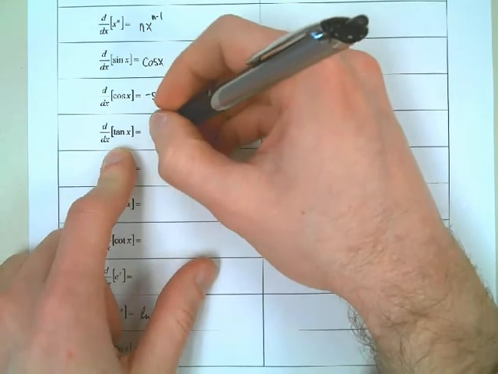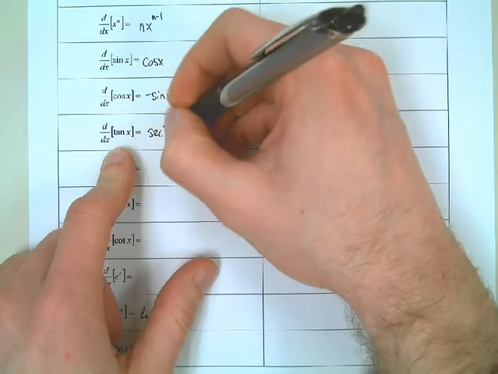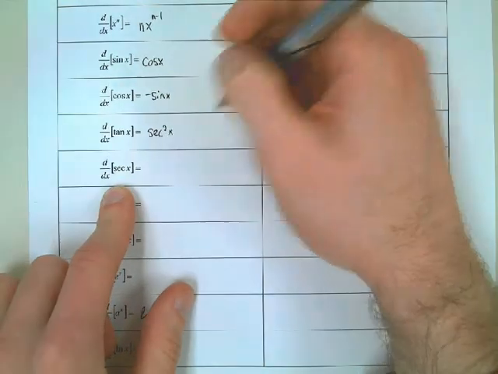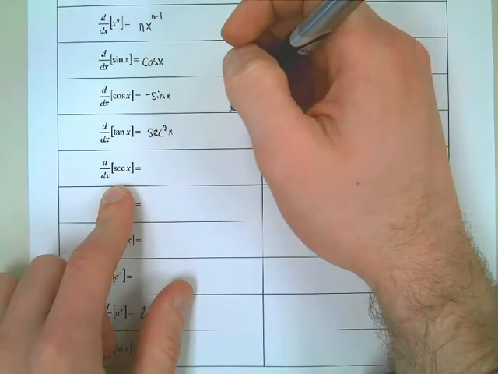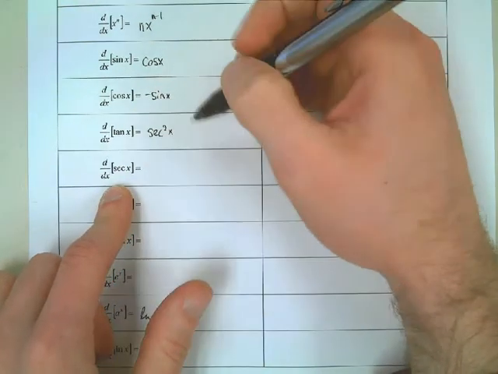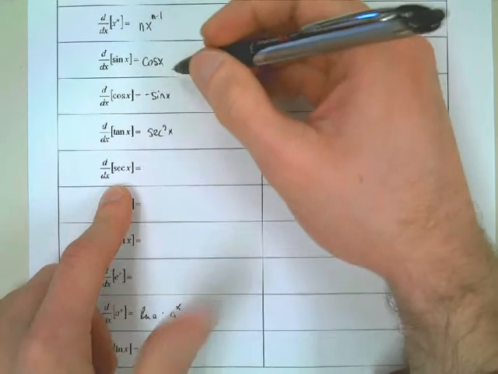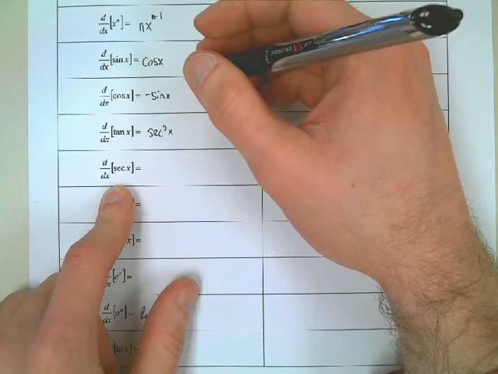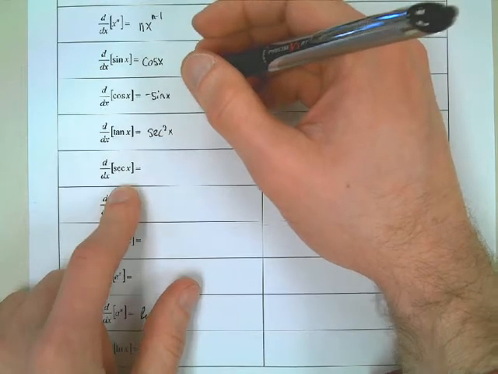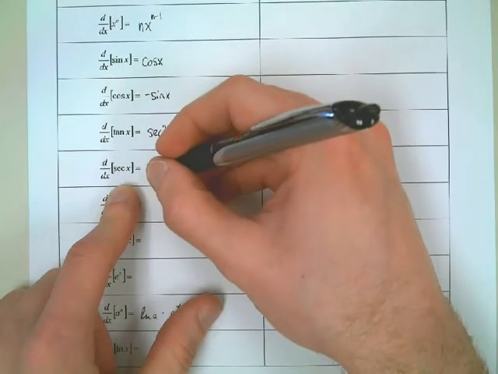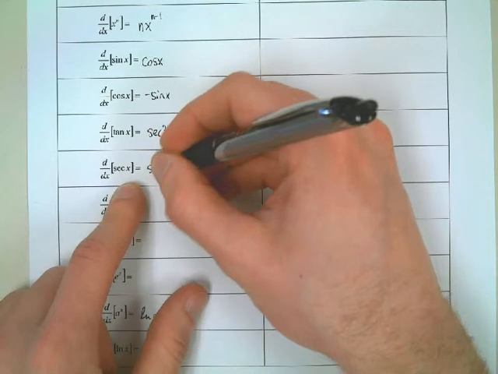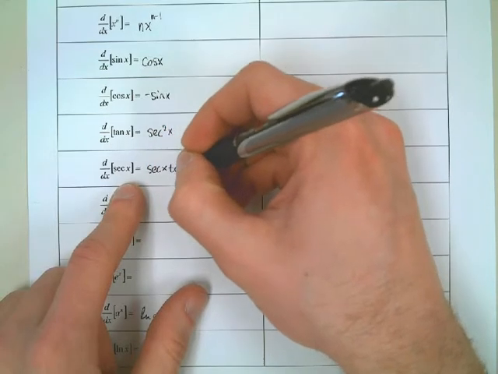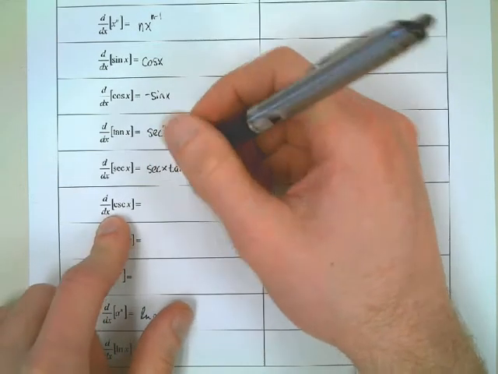Aren't we forgetting the times the x prime? Well, this is with respect to x, okay. It's times 1. So you could put a times 1 there if you want to. That's not wrong. Anna, derivative of secant. So derivative of secant is secant x tangent x. Secant x tangent x. Okay. Brandon, derivative of cosecant.